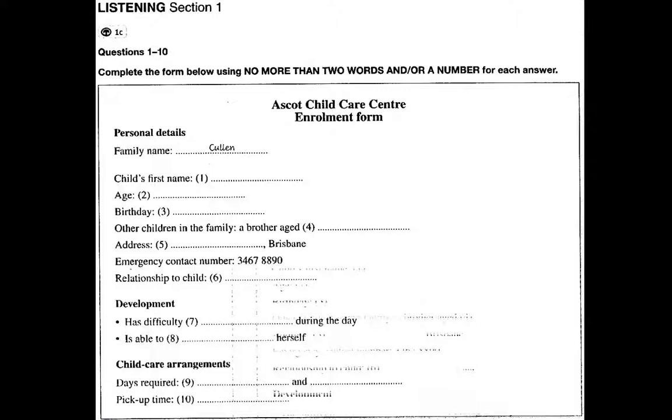In number 5, Brisbane is the city. So what's missing here should be number, house number, and the street name. Emphasize also that it isn't always street. It could also be a road, a lane, a terrace. It could also be an avenue or a boulevard. So you can write these down on the board so that they would know what to expect in the case of number 5.